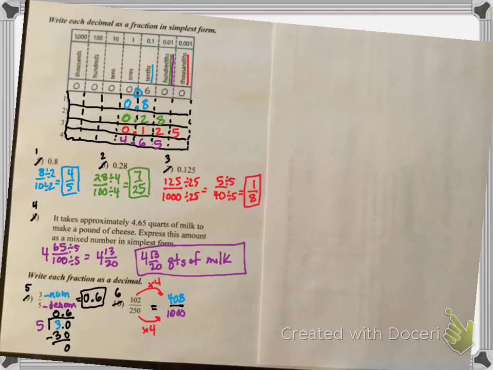So I'm going to write that out over here. 408 thousandths. Okay, so what that tells me is I'm going to translate that into 0.408, with the 8 in the thousandths column. And there you go. So those are your choices. Good luck with this.